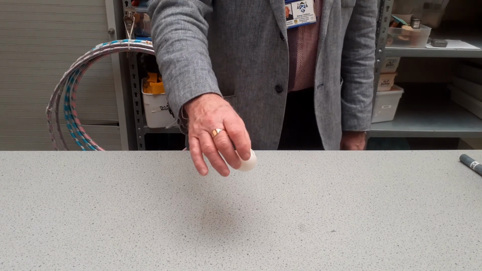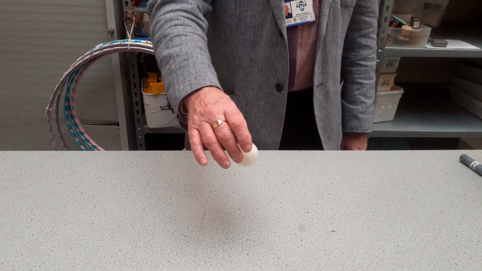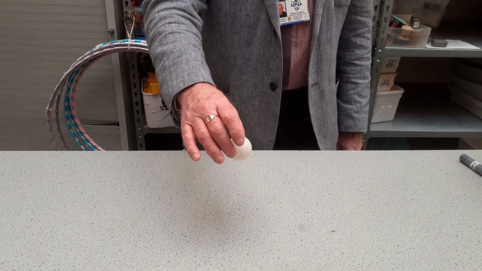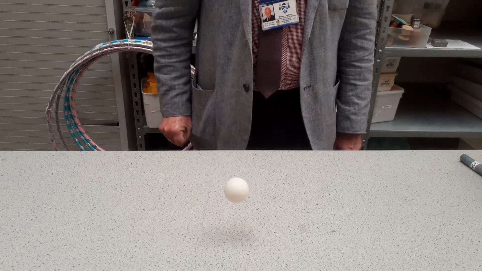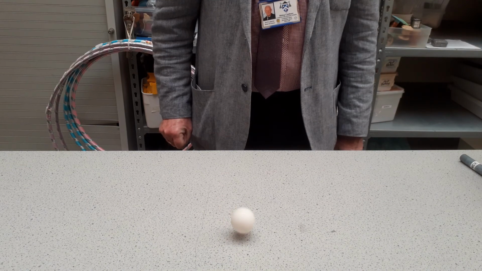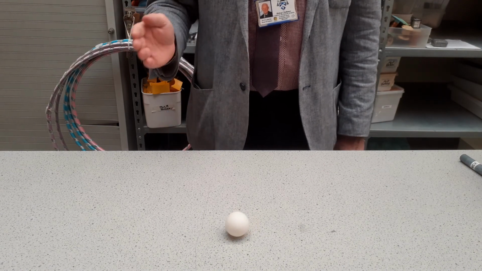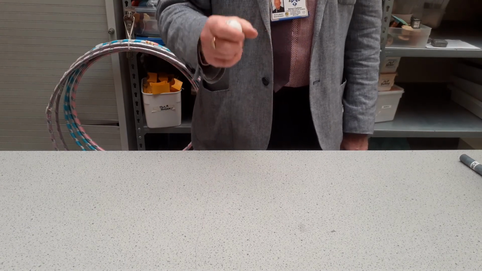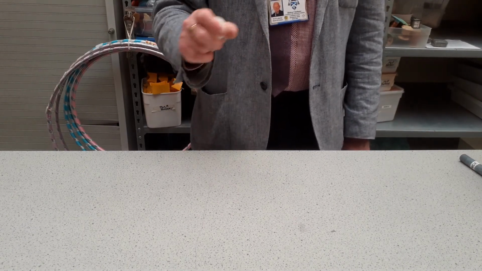And secondly, I'm now going to drop it from a lower height. Look what the difference is. Think about the amount of energy which is transferred when I've dropped it from a low height, and compare it to the first one.